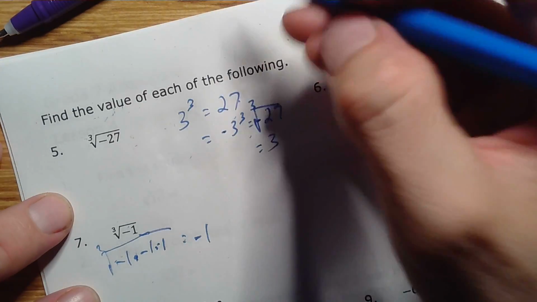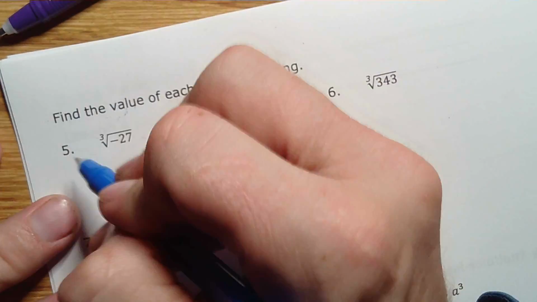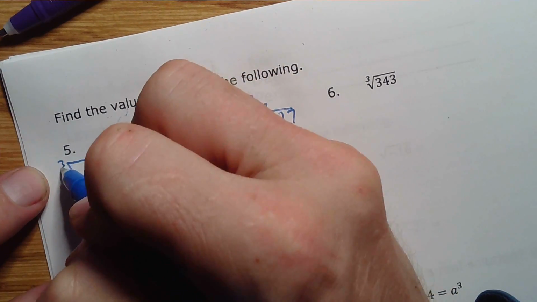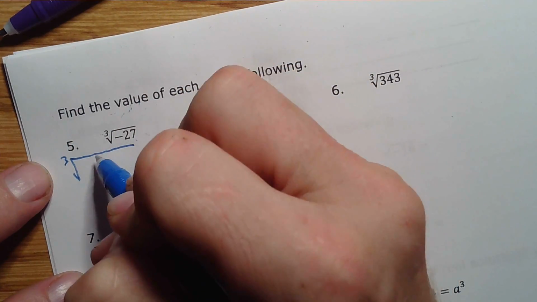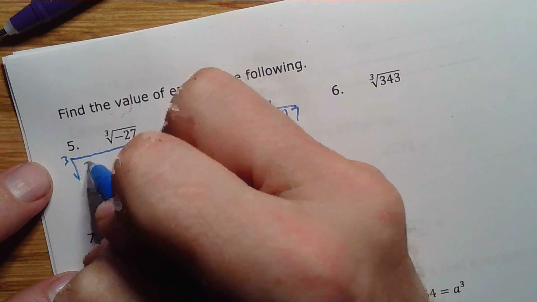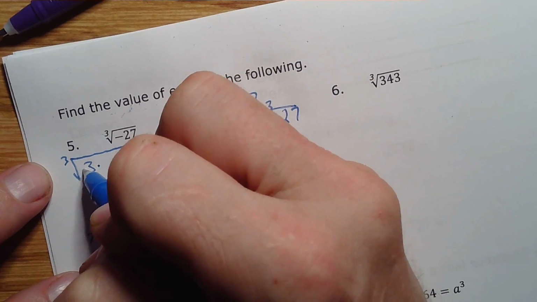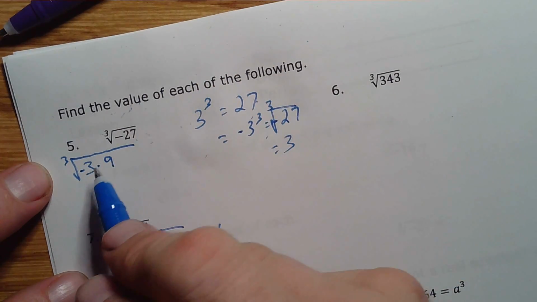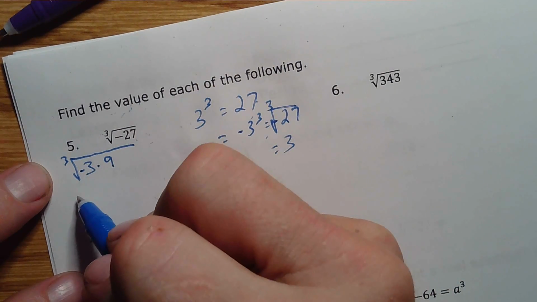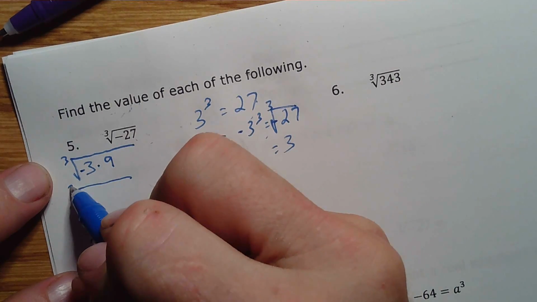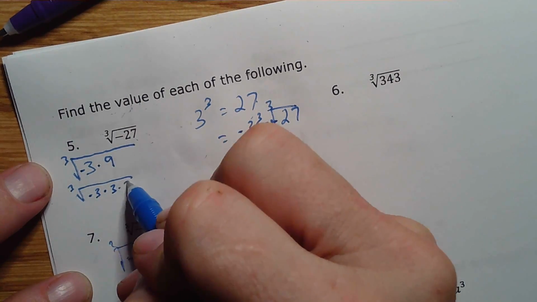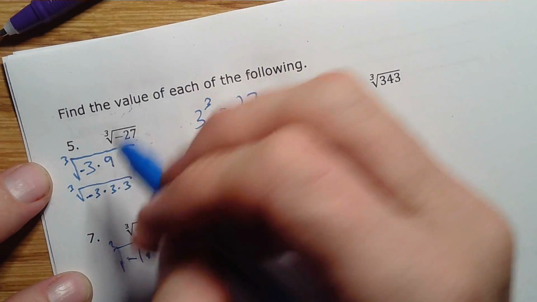But if you didn't remember that, you could break it up into its base components. What is 27? Well, let's put a negative sign in front of that: negative 3 times 9 is negative 27. Keep going: negative 3 times 3 times 3, well, that equals 9.